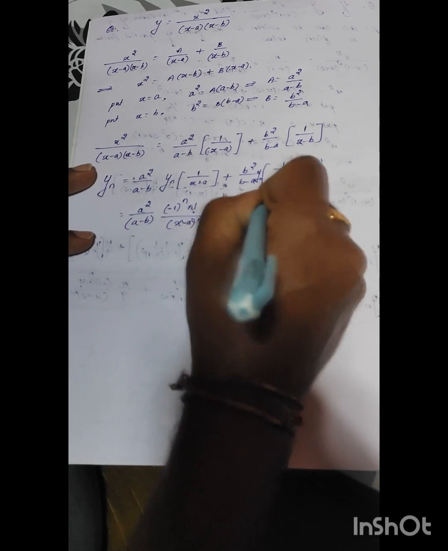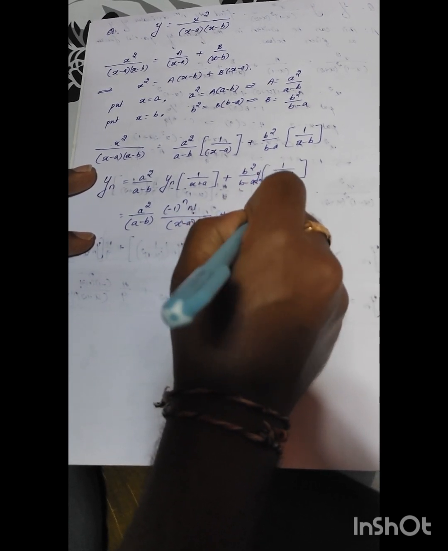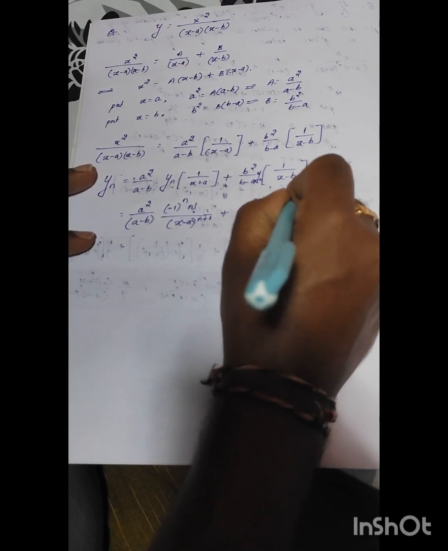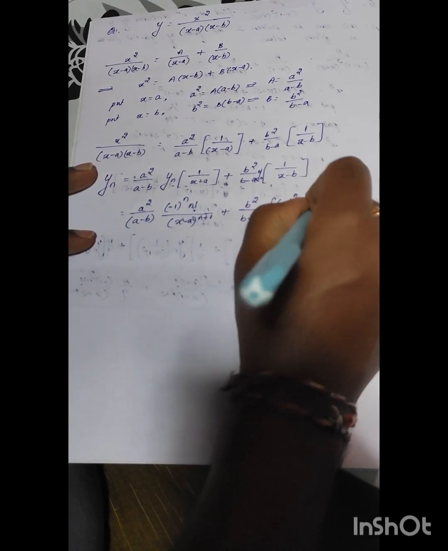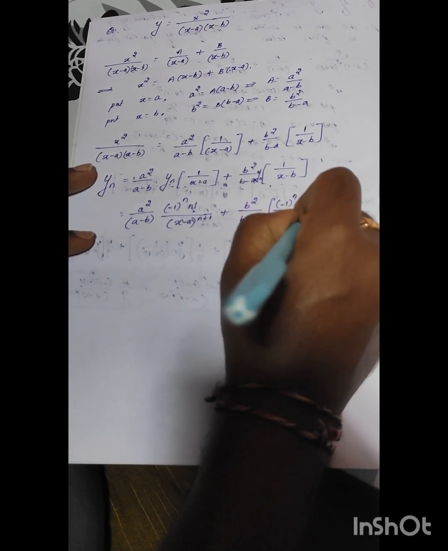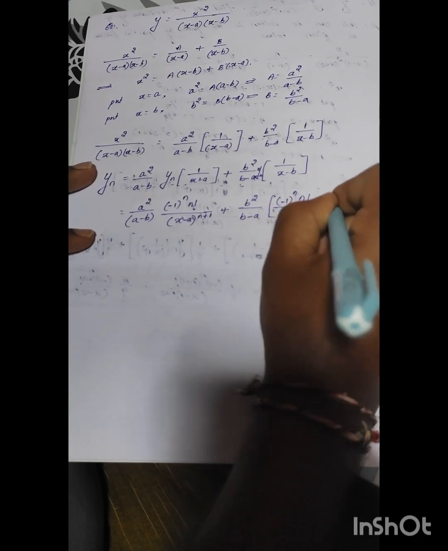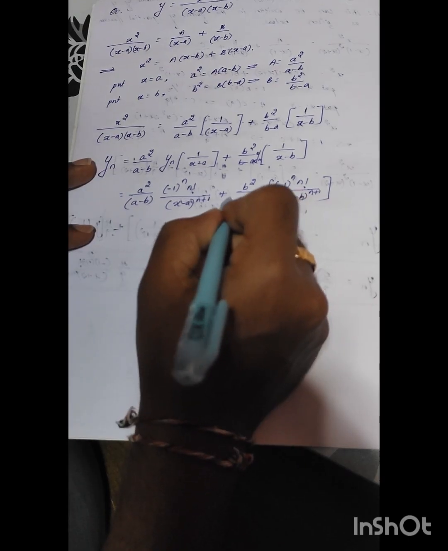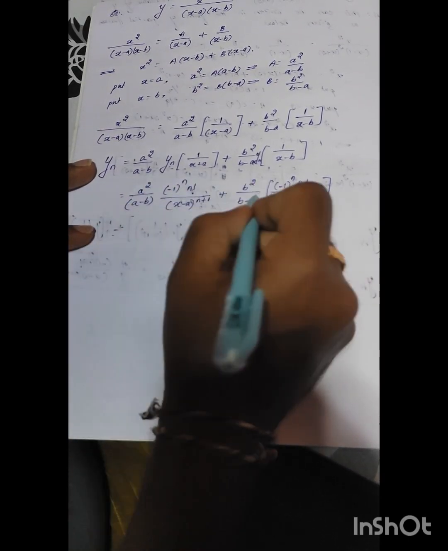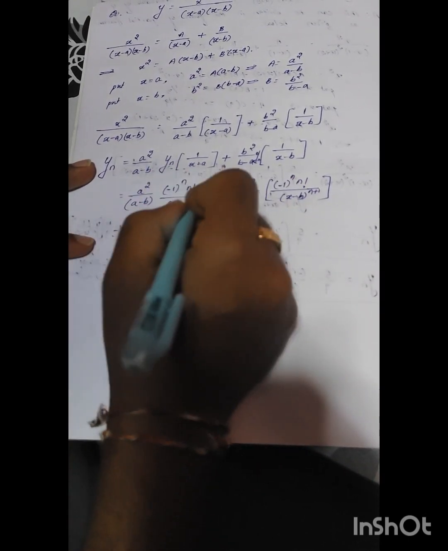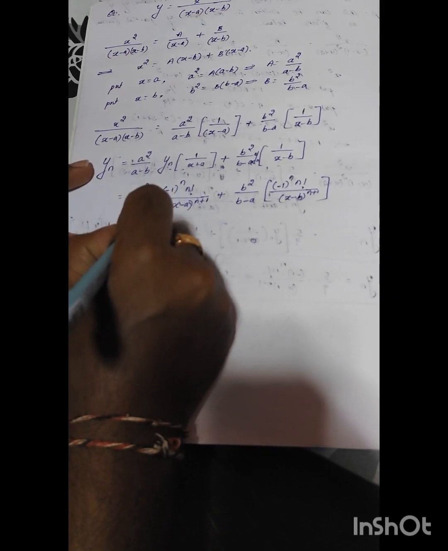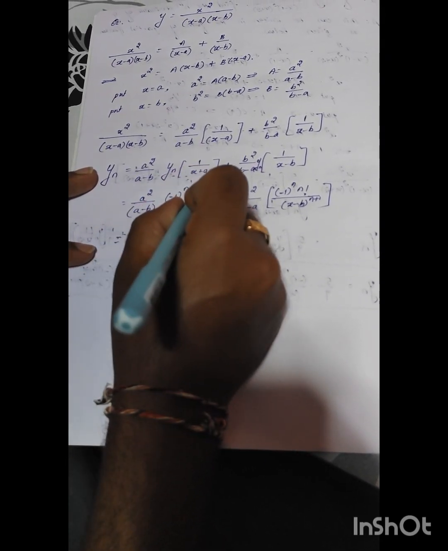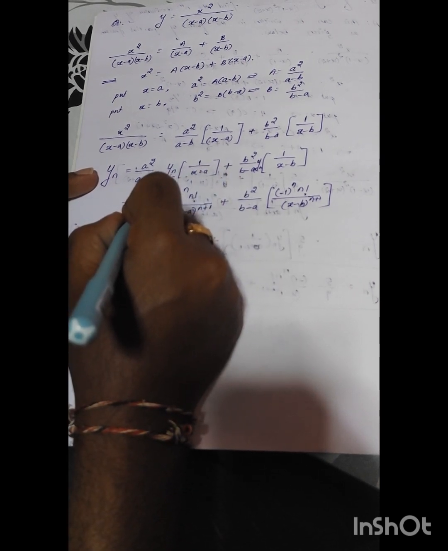Plus b square divided by b minus a, and the nth derivative of this will become minus 1 raised to n into n factorial divided by x minus b raised to n plus 1 here. In order to take a minus b outside, I will take the minus sign outside here. So I will take minus 1 raised to n factorial and a minus b outside.